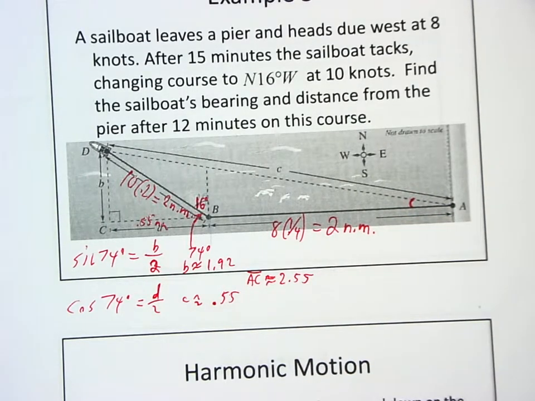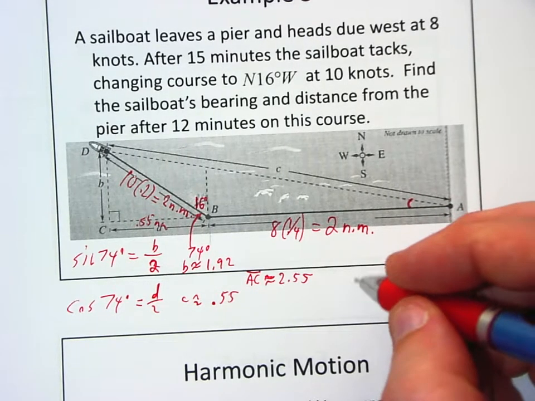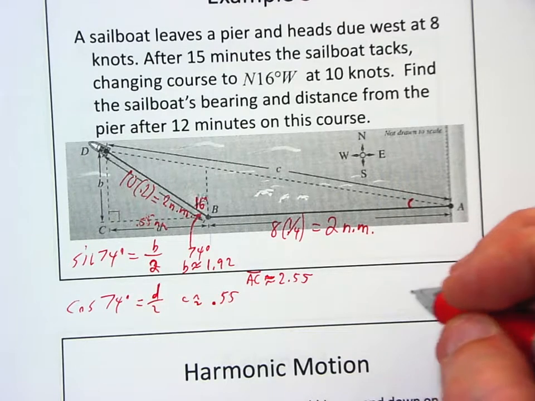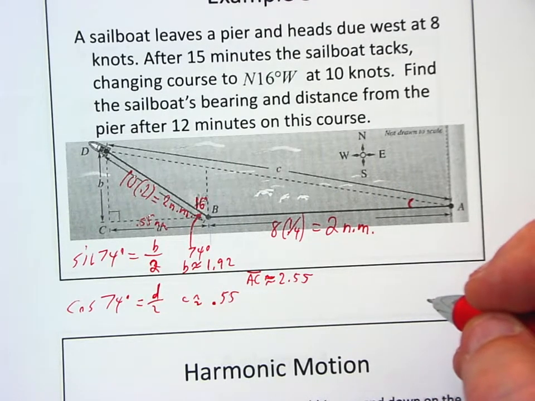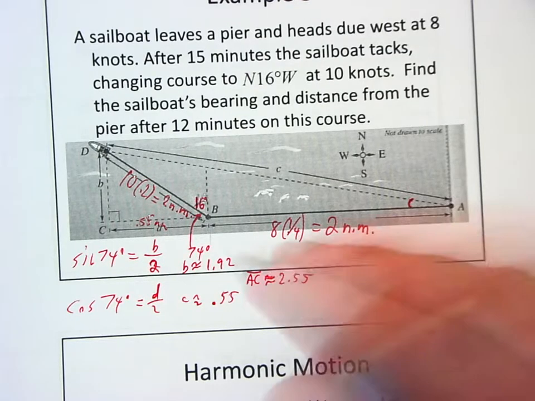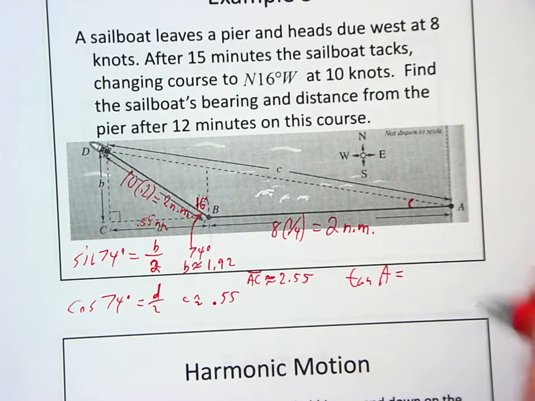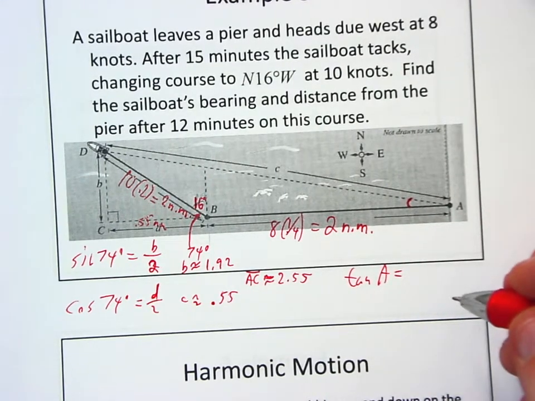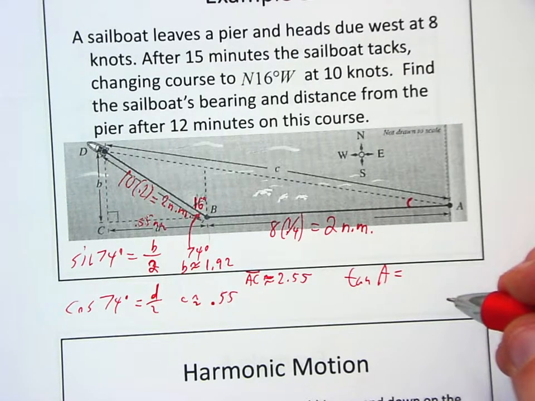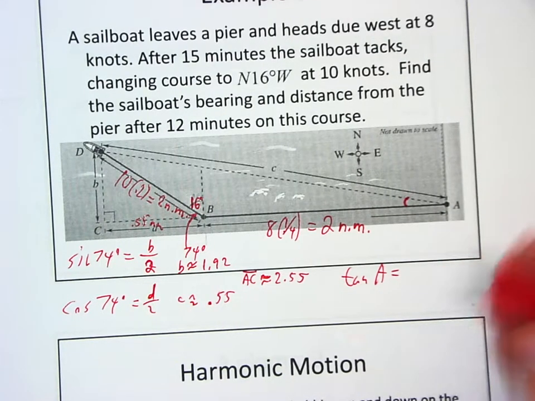Then? With what? For A? Okay. Which trig ratio? Tangent. Hypotenuse is the one thing you don't know. So tangent of that angle A is equal to what? Yeah, B over that AC, right?